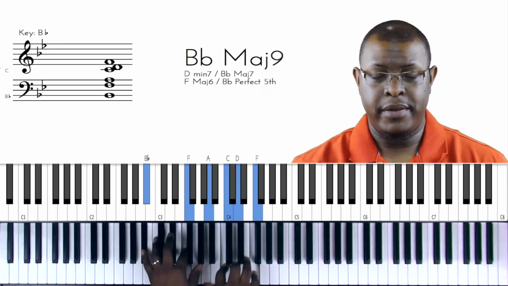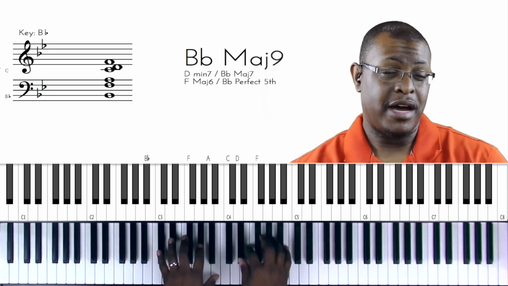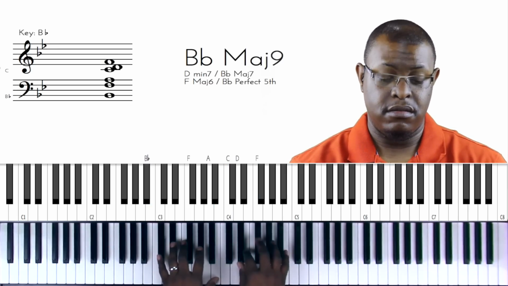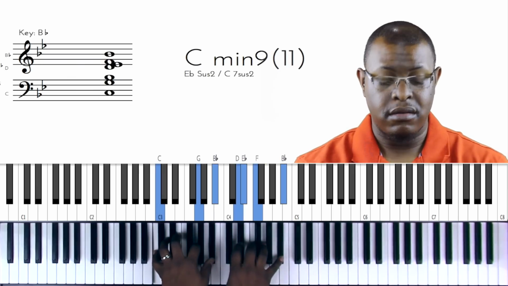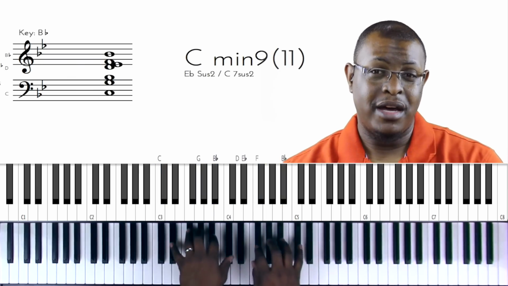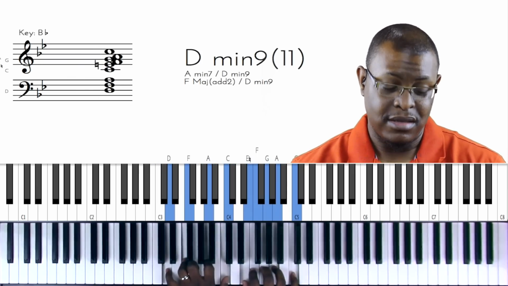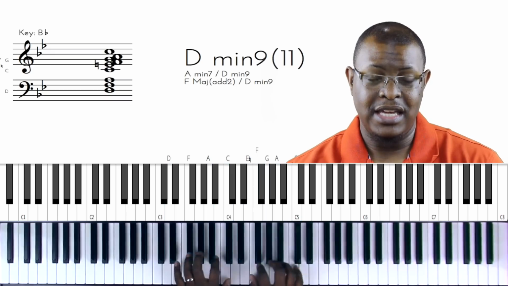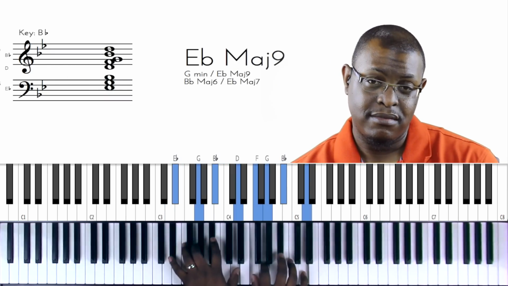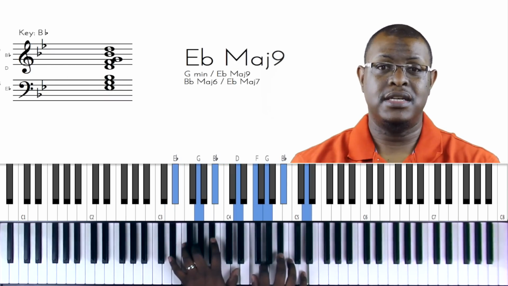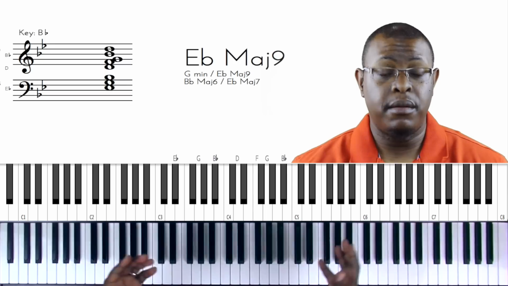So now let's slide from the top down. So B flat major, so C sharp minor will get us into C minor. Now, E flat minor will get us into D minor, and then E flat. That's nice.